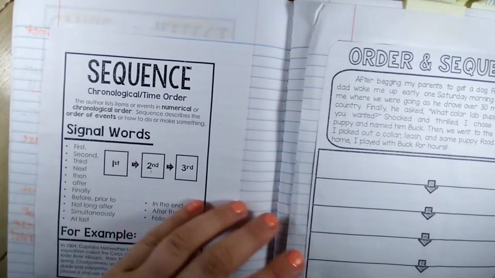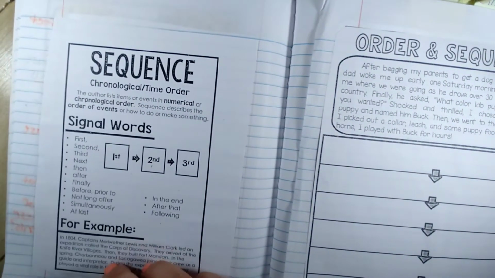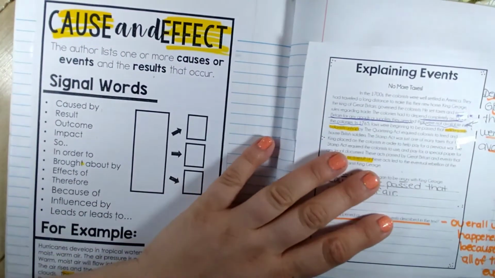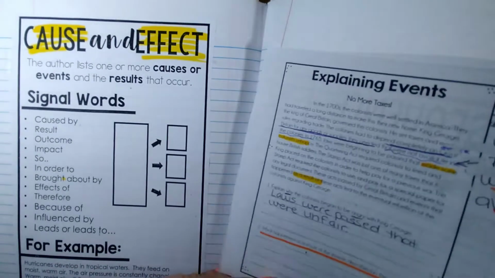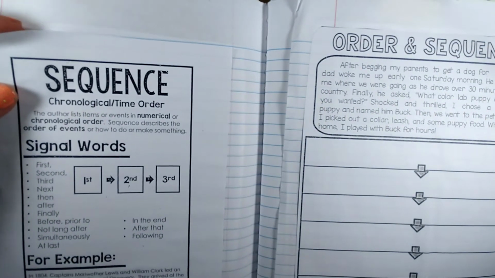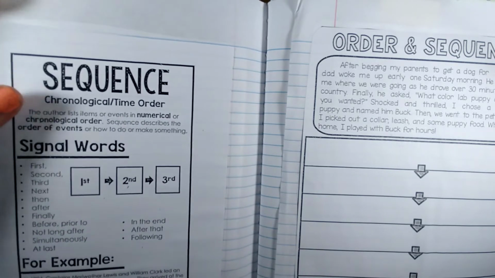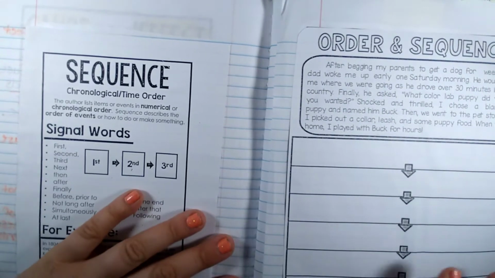Doing notes on chronological order, text structure. We talked about cause and effect text structure last week. As a review, our cause and effect text structure would be when the author talks about a cause of an event or an event with a bunch of causes. Now we're talking about chronological order, which is a sequence.